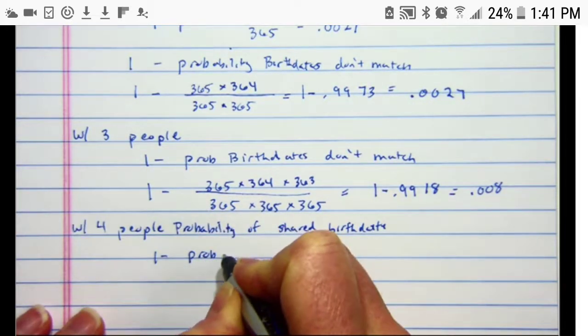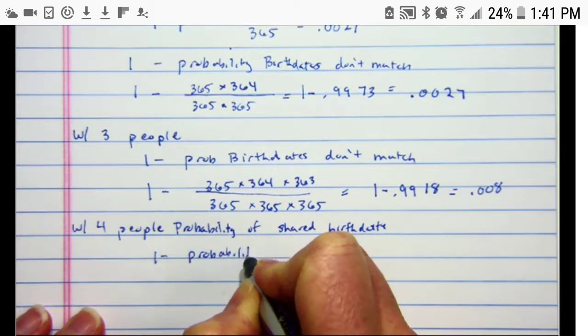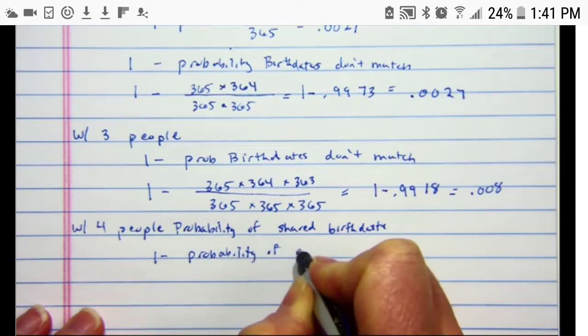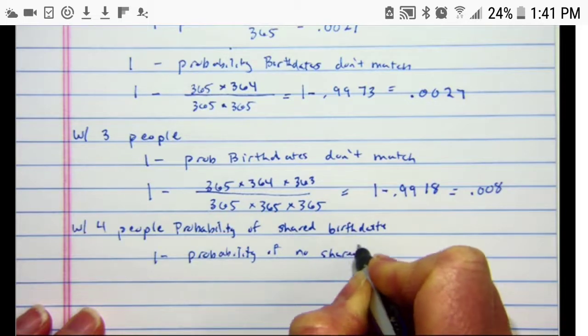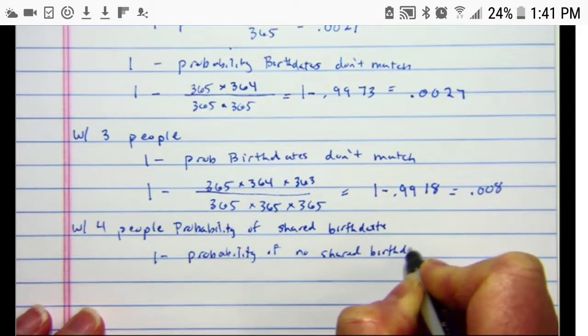So you're calculating 1 minus the probability that the birthdays don't match. No shared birthday between the 4 people.